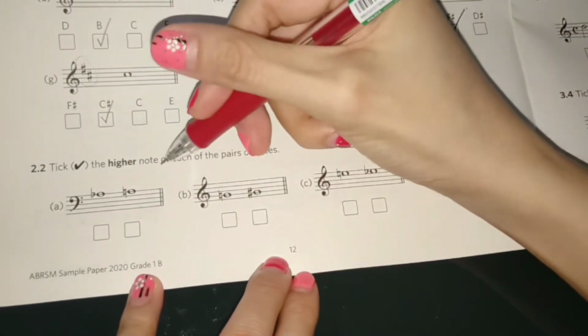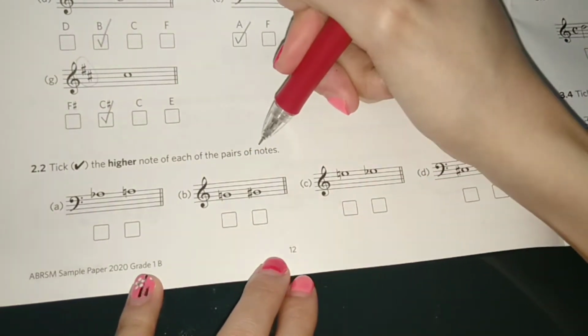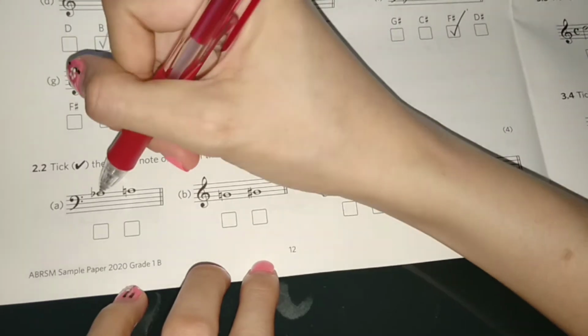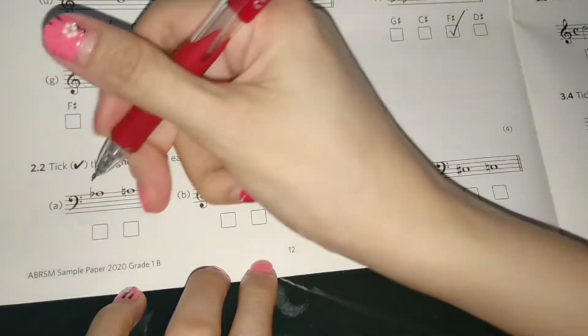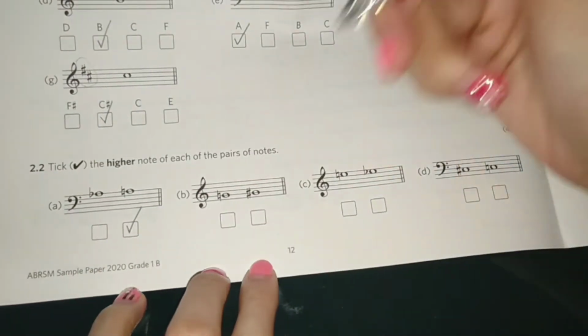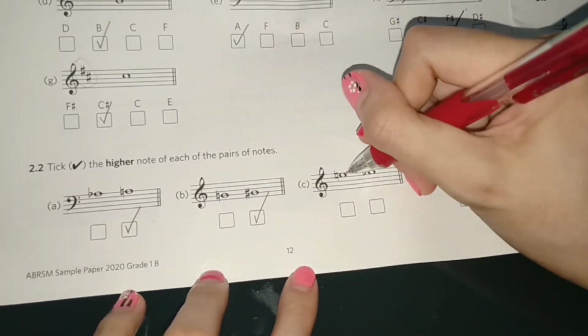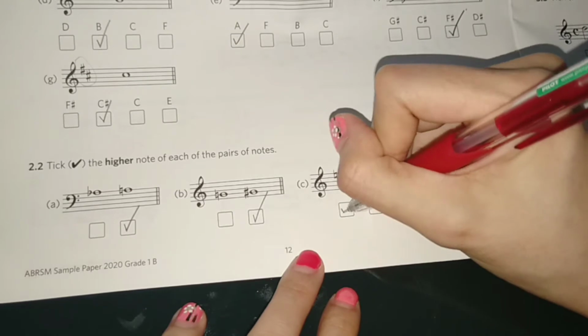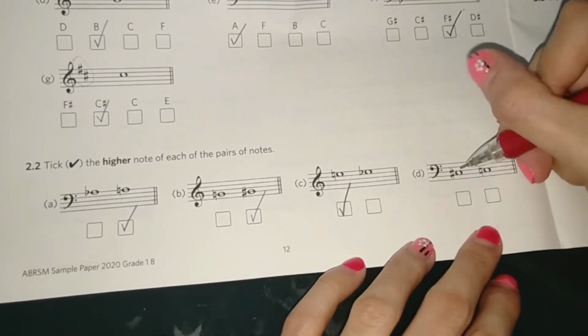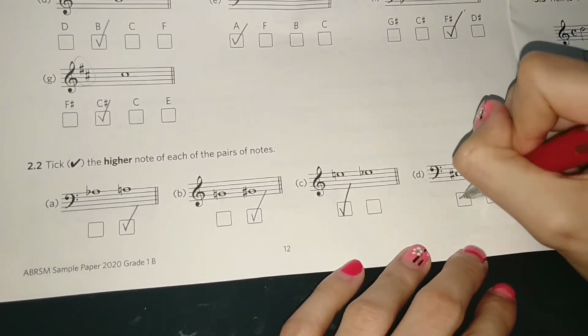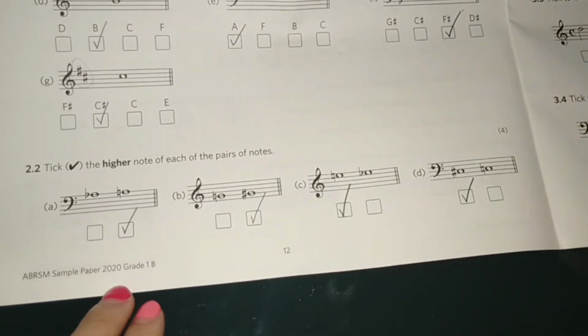Okay, next, tick the higher note of each of the pairs of the notes. Okay, so A flat and A natural, of course A natural is higher. G natural and G sharp will be higher. E natural and E flat, E natural will be higher. C sharp and C natural, C sharp will be higher.